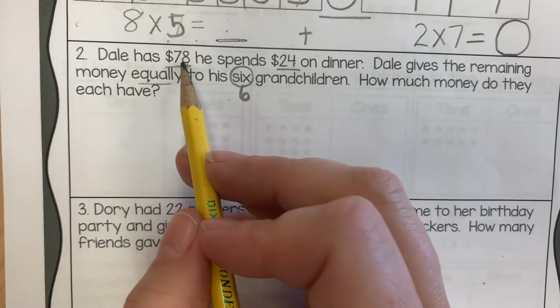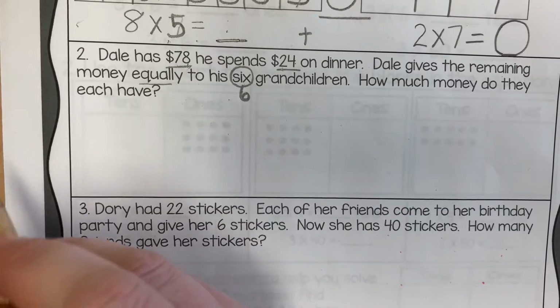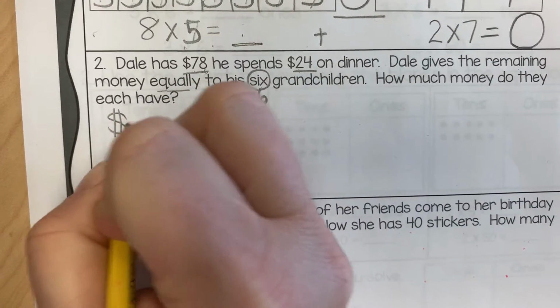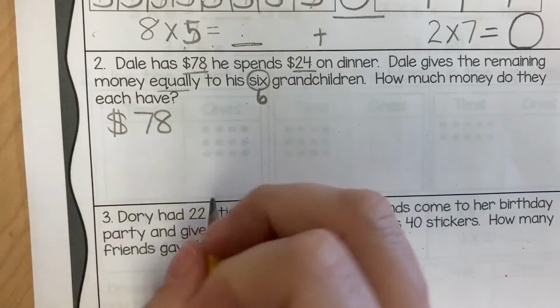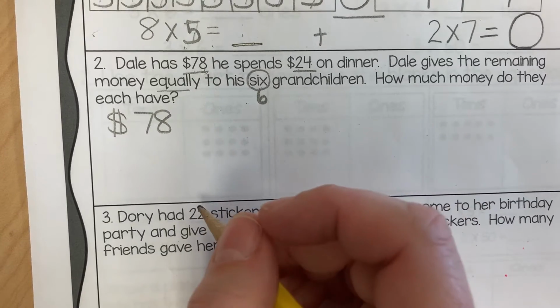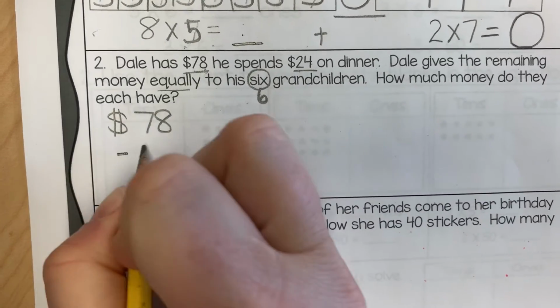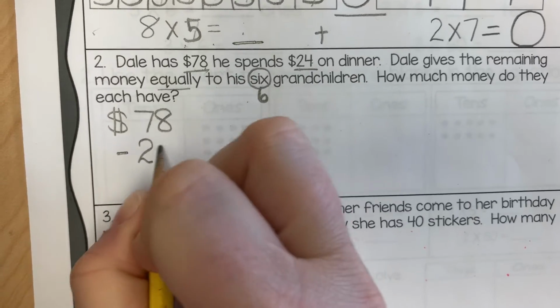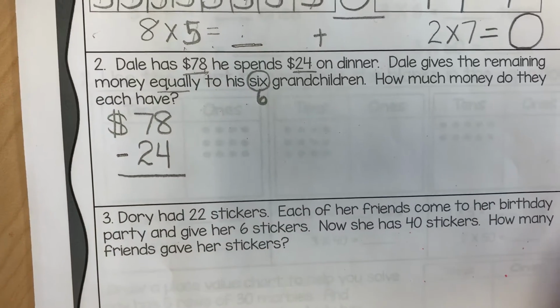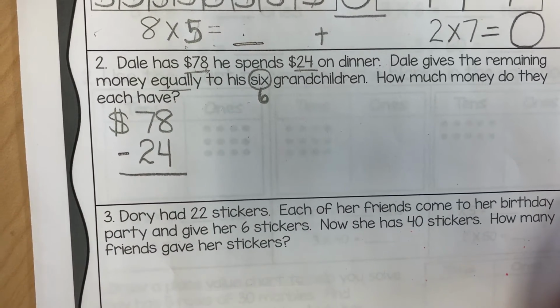So I've got to do something with this 78 and this 24. If he has $78 and he spends 24 of it on dinner, so that 24 is not his anymore. It goes to the restaurant. So I'm going to take that away. I'm going to subtract that from my 78. So I'm going to do 78 minus 24.